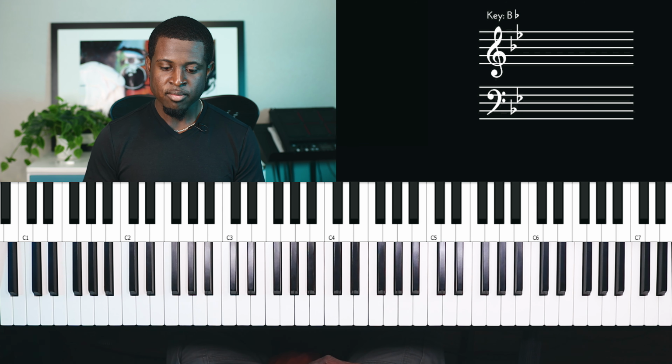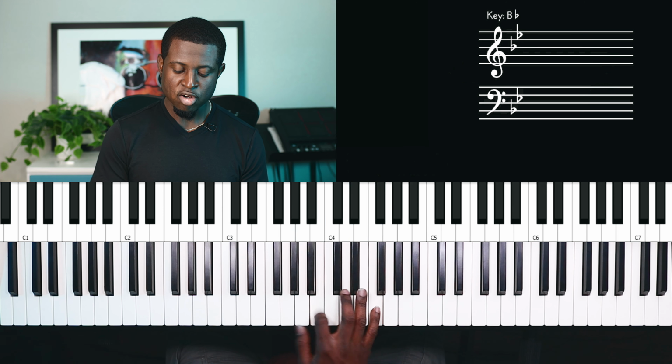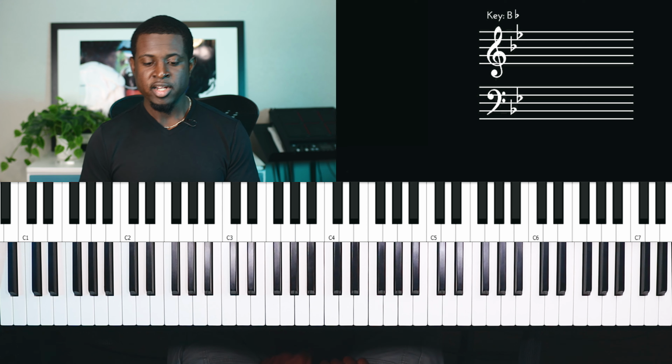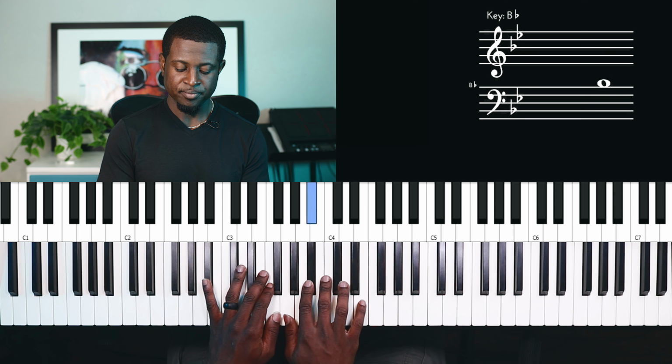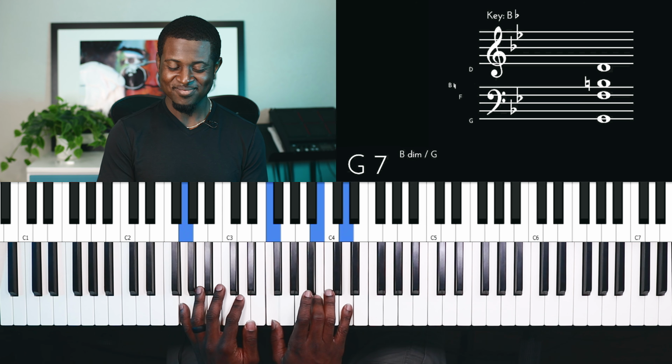and are there any more? We could even add a G7 going to this C minor in the beginning, all right? So let's try that. That's cool.